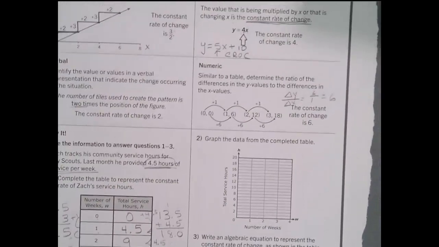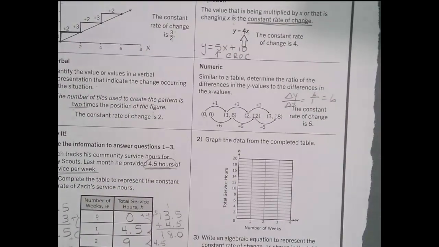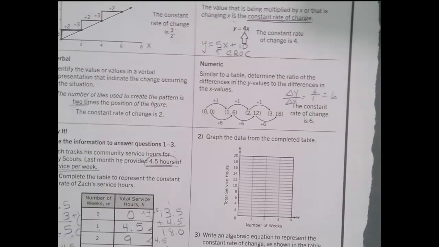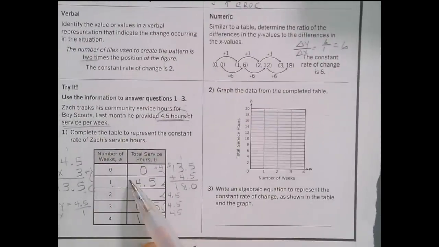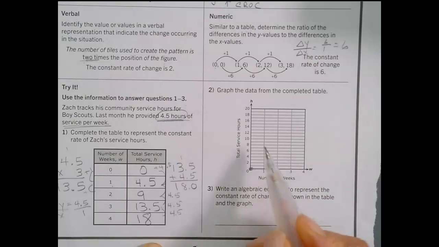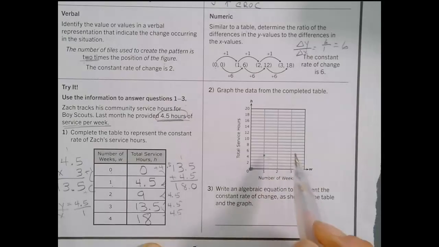Let's look at number 2, still using the same information. So we're now taking the x and the y from here to put it here. So we know that our first one is 0 and 0. Our next point is 1. So we go over 1 from our origin to 4.5. 4.5 is about right there.